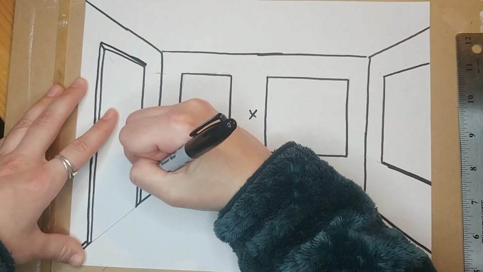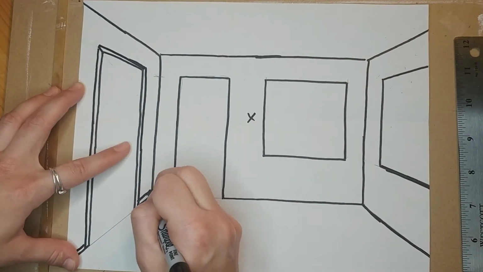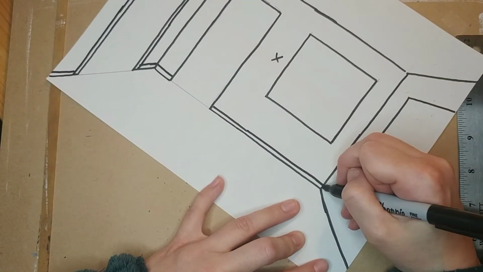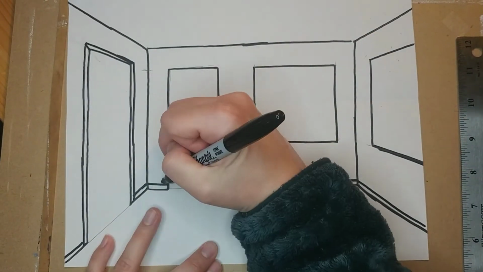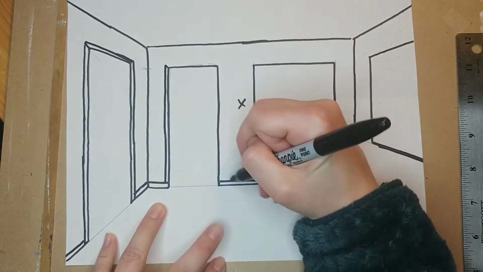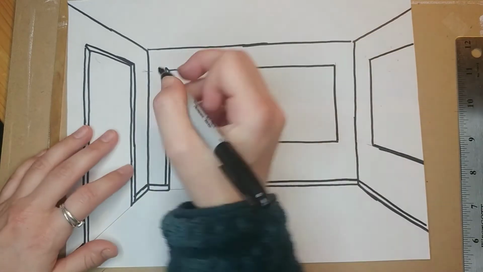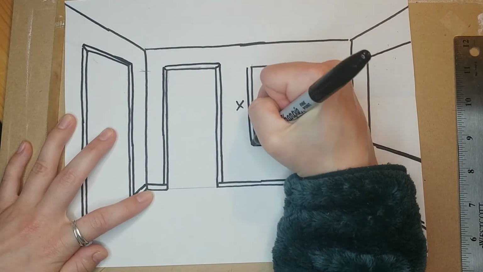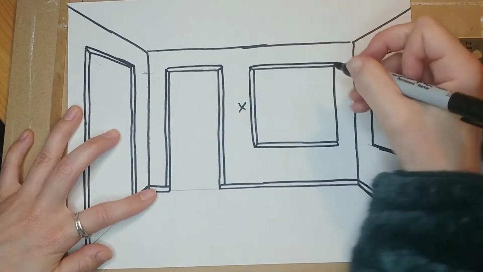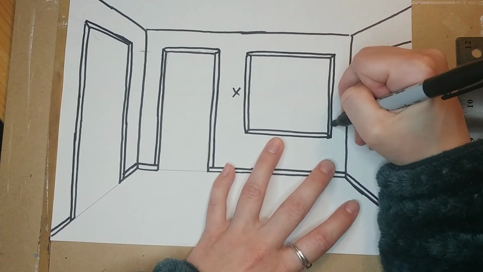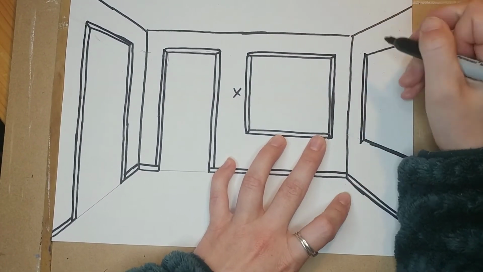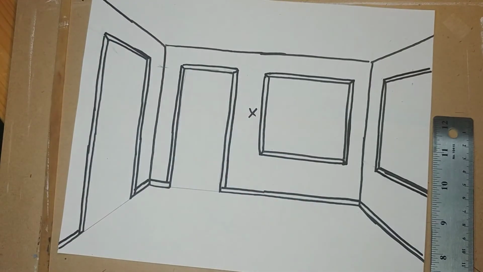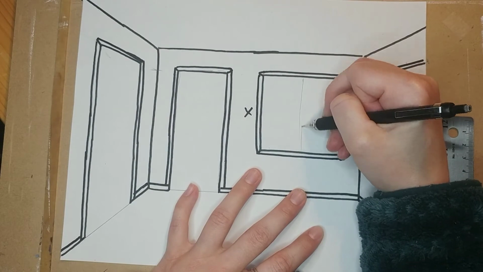In many rooms, there's pieces of wood that are down where the floor meets the walls. Those are called baseboards. And there's also often some wooden trim around the edges of doorways and window frames. You can add those just by drawing in a parallel line close to the edge of the door, the window, or where the wall meets the floor. Some rooms even have some wooden trim where the walls meet the ceiling. Feel free to get creative with yours.